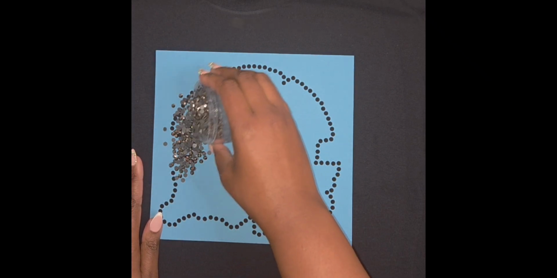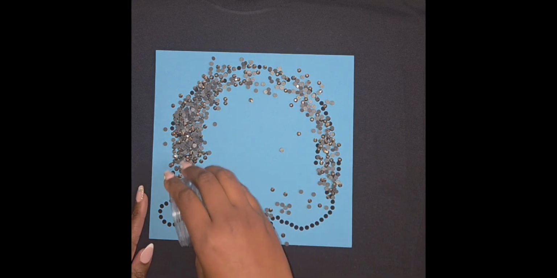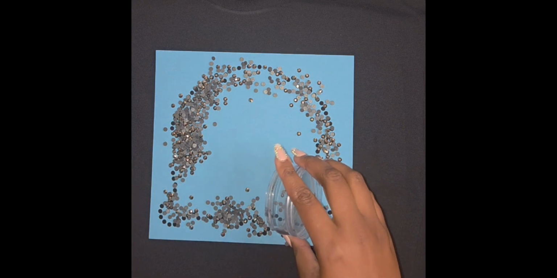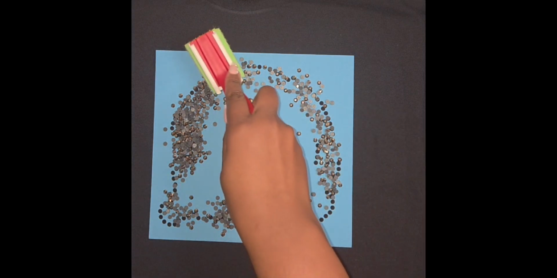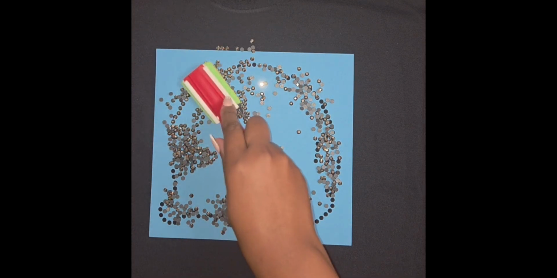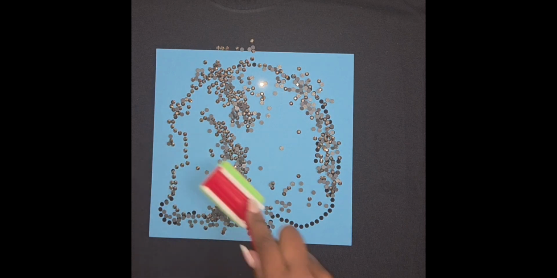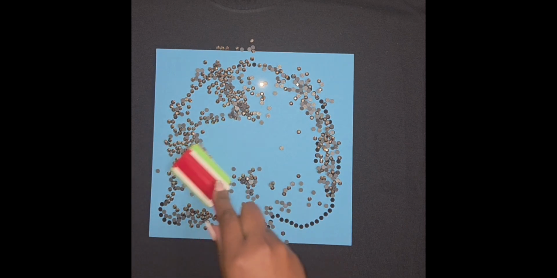It should suffice. I'm just going to sprinkle them like we do a little bit of seasoning. I'm going to take my rhinestone brush and just brush them in. A circular motion, I find, works really, really well for these templates.